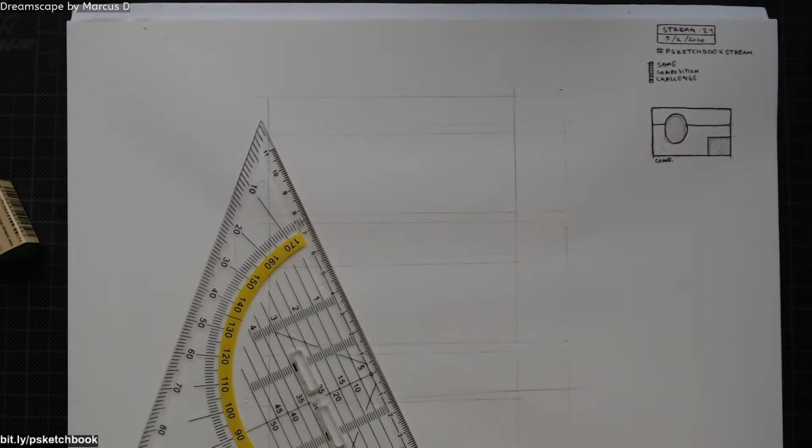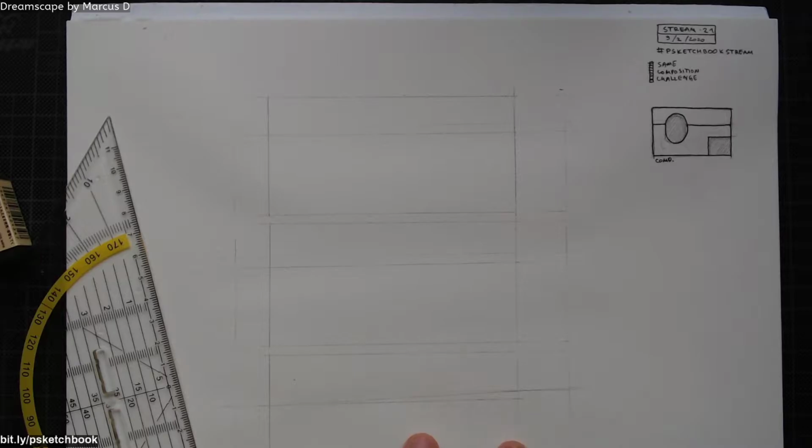No, not the poster. But maybe it will inspire someone for a poster. Let's see.